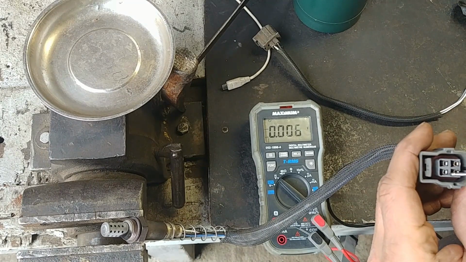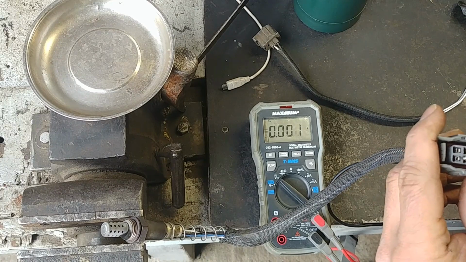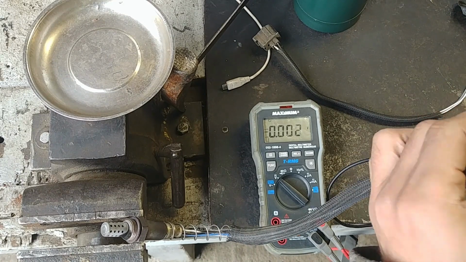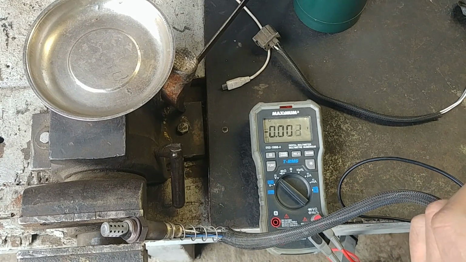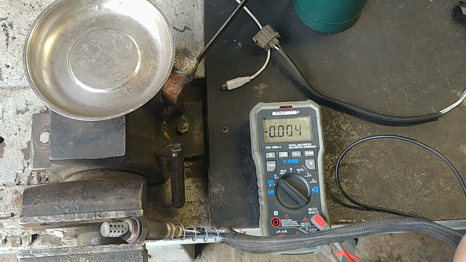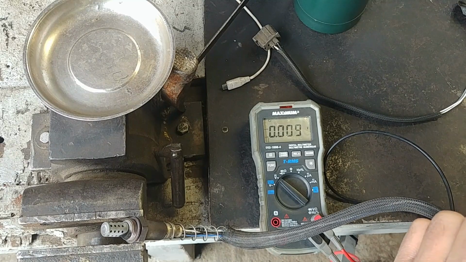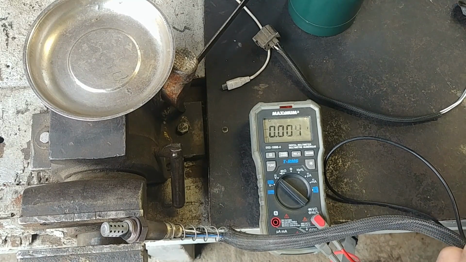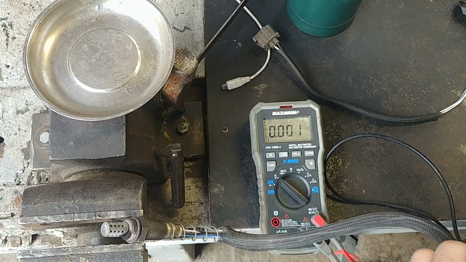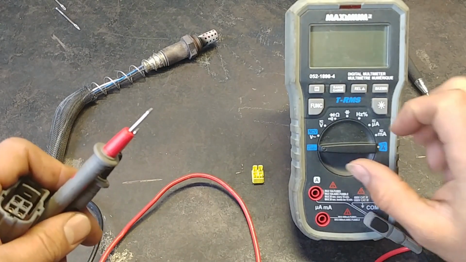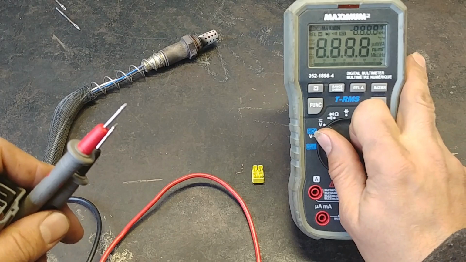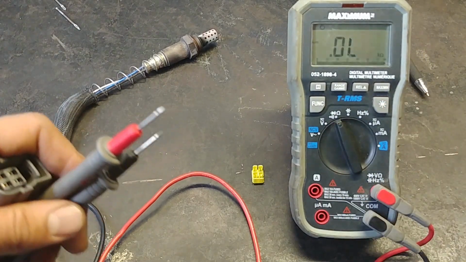we need to measure the resistance between those two terminals for the heater circuit. It should be between 5 and 10 ohms. Next, we're going to measure the resistance for the heater circuit. We set our multimeter to ohms.